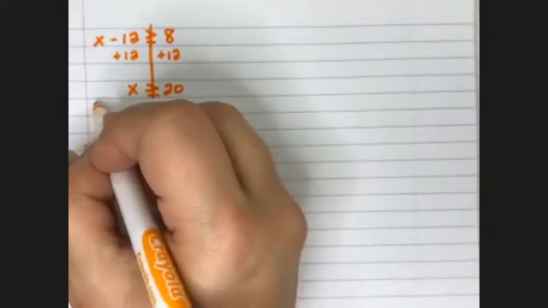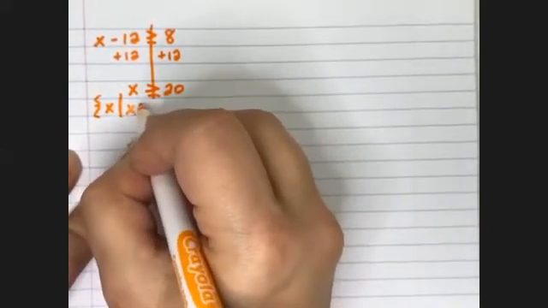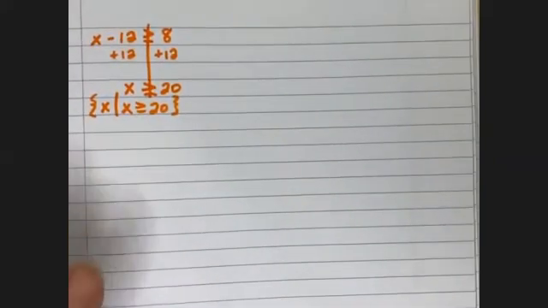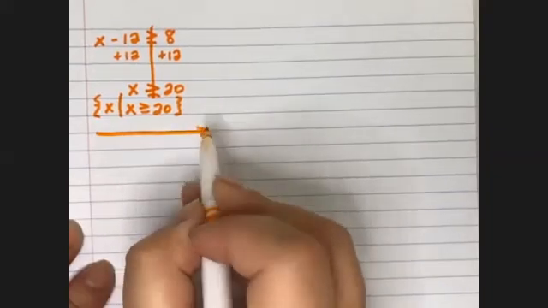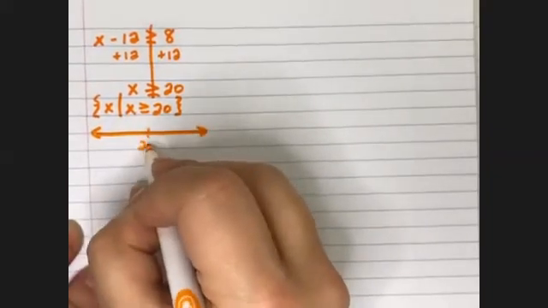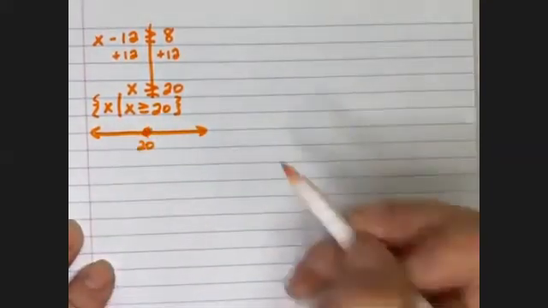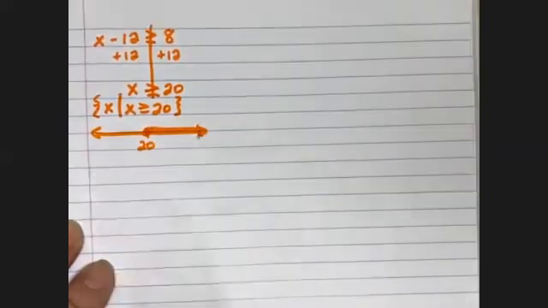So now in set builder notation, squiggly line, x, straight up and down line. Now this x is greater than or equal to 20, end squiggly line. And if I were to read that, it would be the set of all numbers x such that x is greater than or equal to 20. Now, if I wanted to graph it, 20 is in the middle. Because there's an or equal to, that makes it a colored in dot, and x is greater than, so I'm going off to the right.